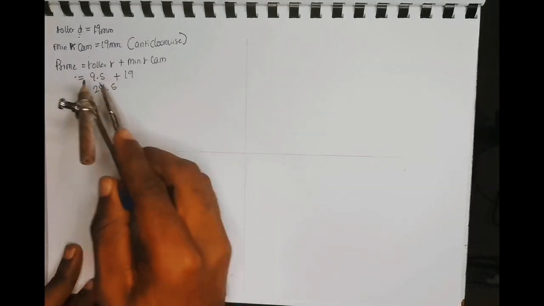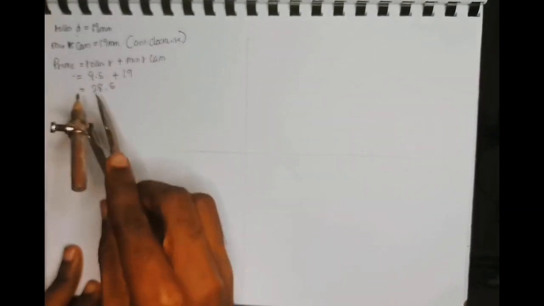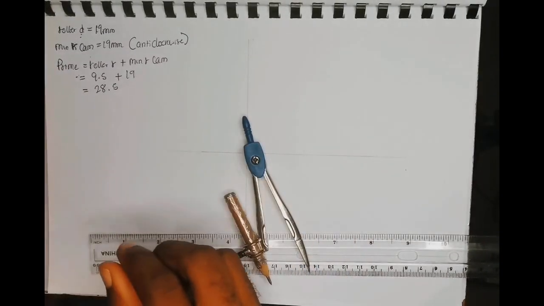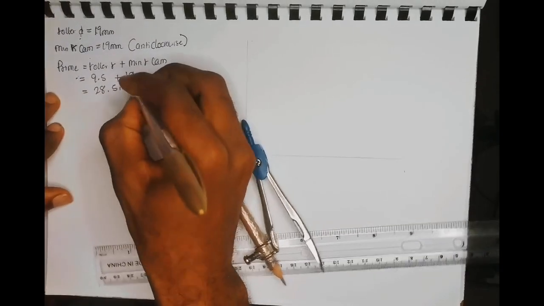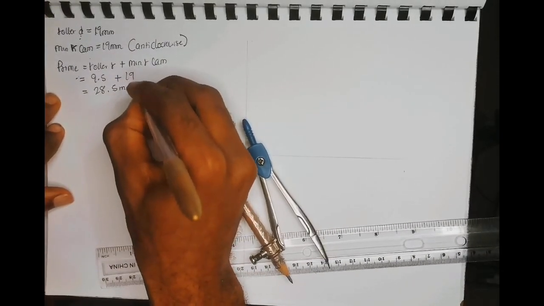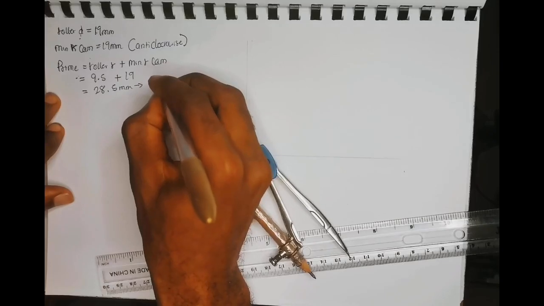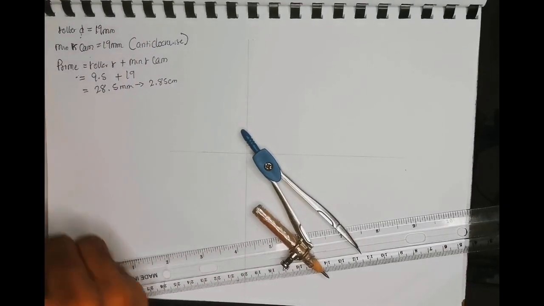This is a radius because we calculated everything in radius. So 28.5 millimeters, converting to centimeters, is 2.85 centimeters, divided by 10.